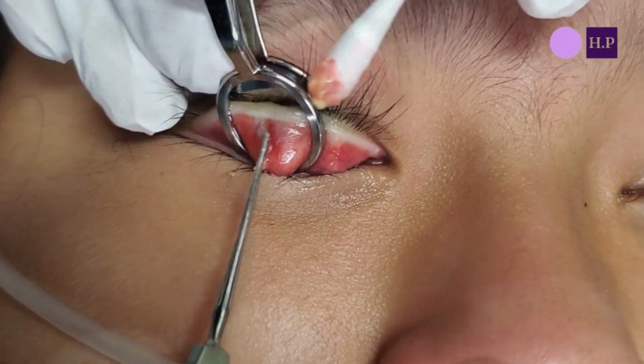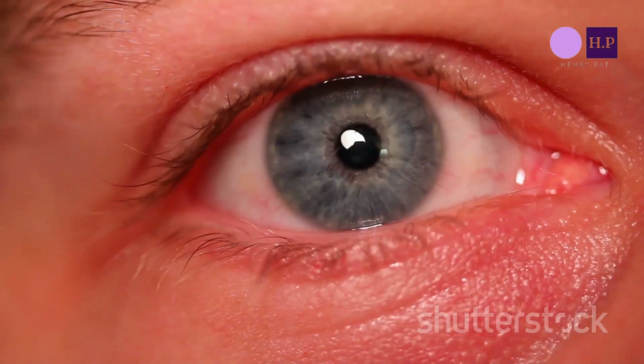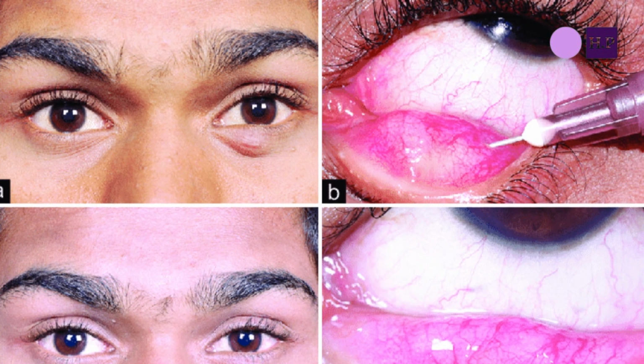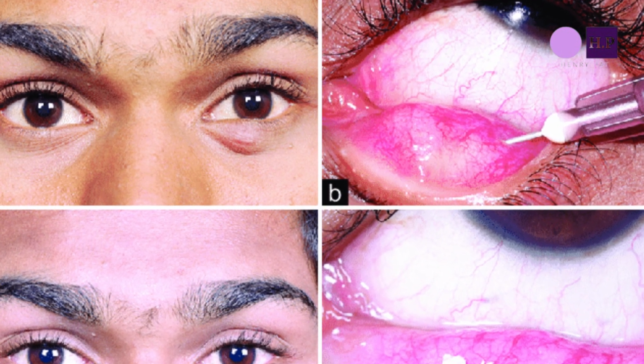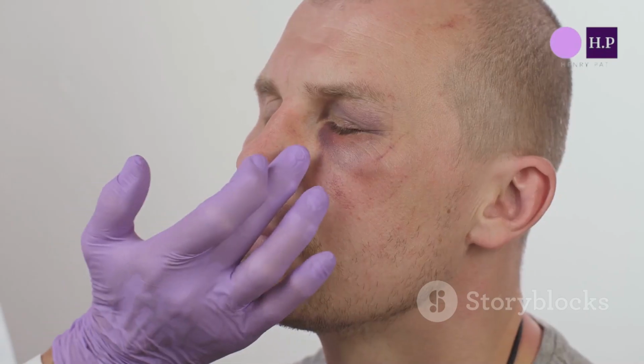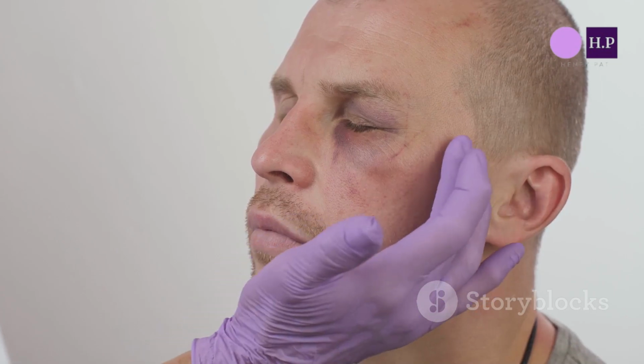In summary, a chalazion is a benign lipogranulomatous collection that arises from the meibomian glands of the eyelid. It can be treated with conservative measures, intralesional steroid injections or incision and curettage. However, persistent chalazia may indicate an underlying malignancy and require further examination.